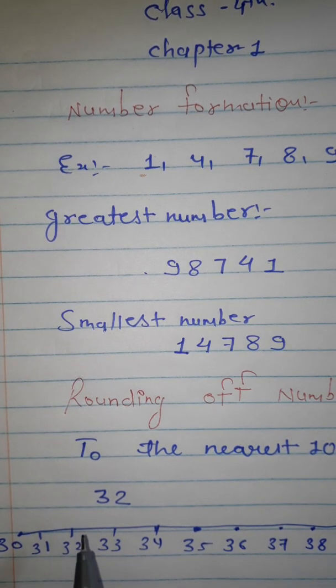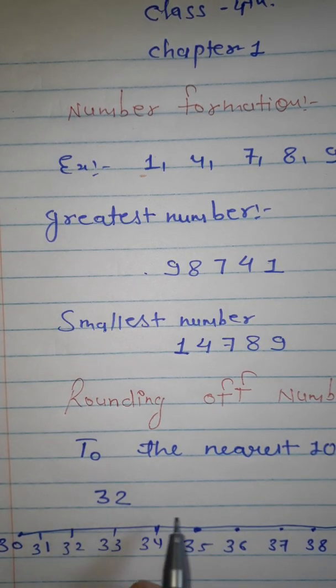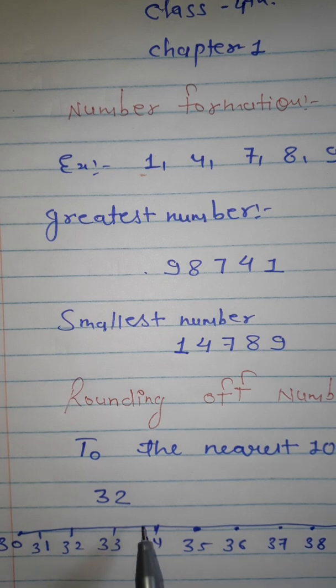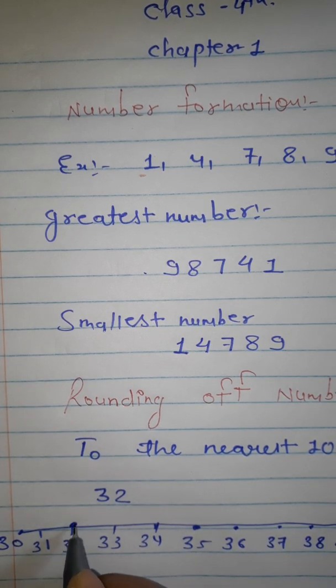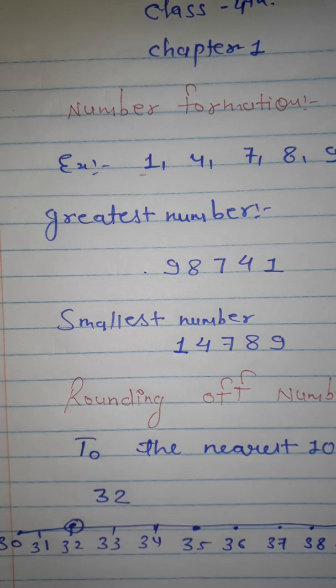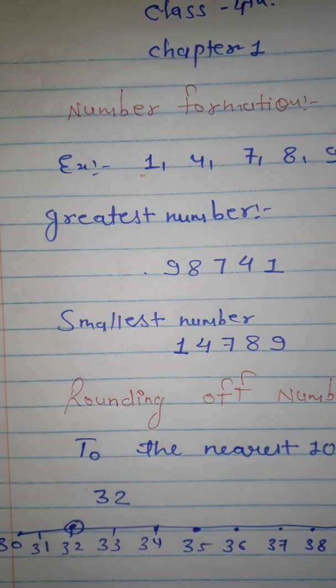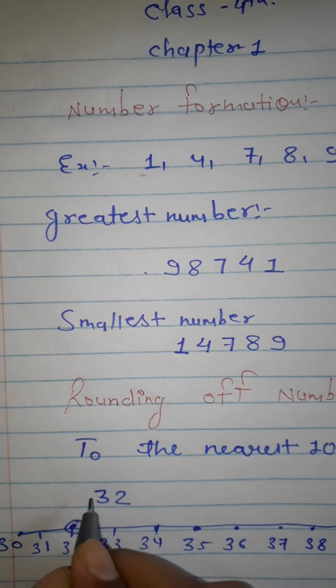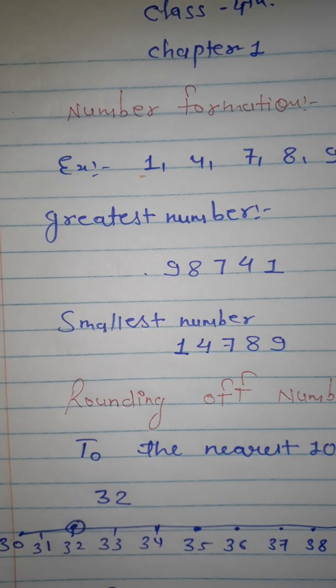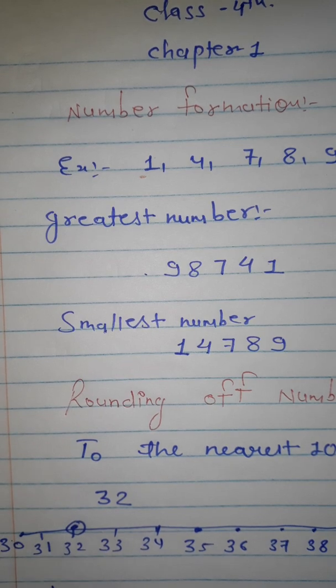Okay, so we have to round off the number 32 to its nearest 10. We can see that 32 lies near to 30. So 32 is nearest to 30, it is rounded down to 30. We rounded off 32 to 30. So the answer is 30.